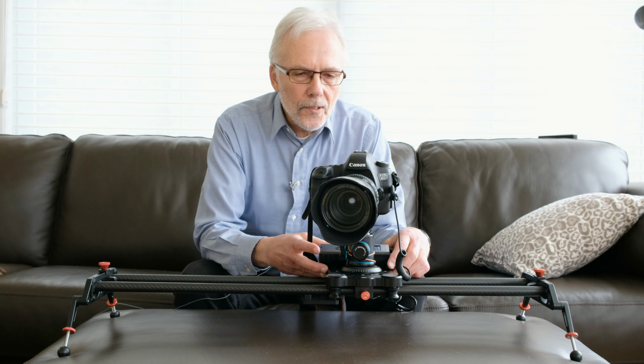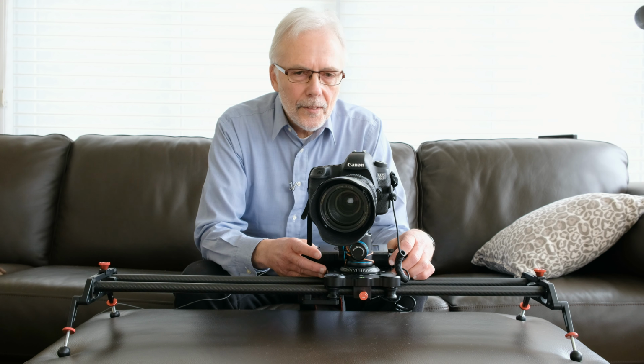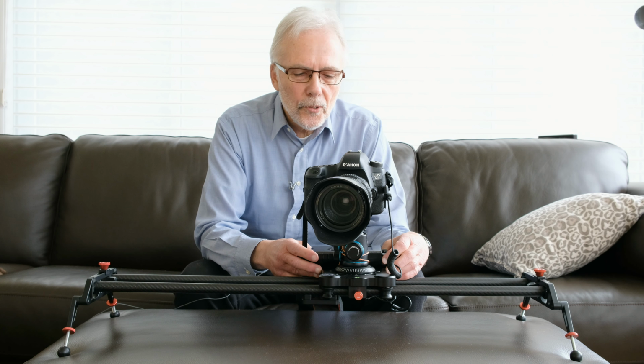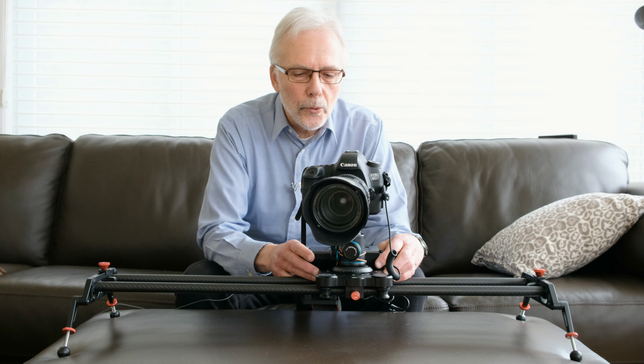The distance that the camera, or the carriage rather, will move depends on a couple of parameters. One's called speed and one's called duration.